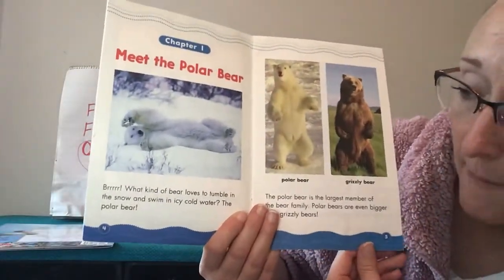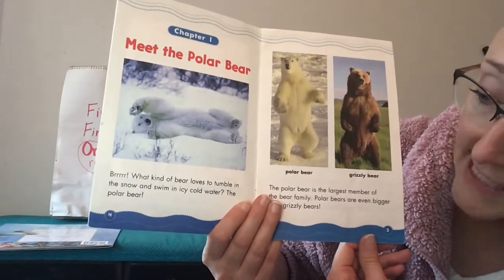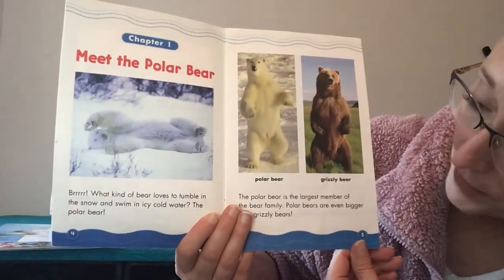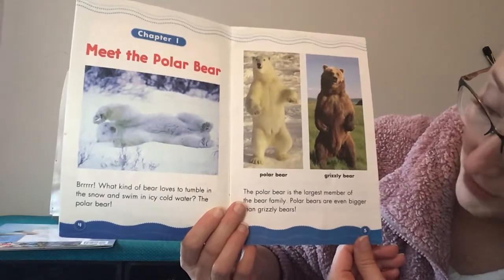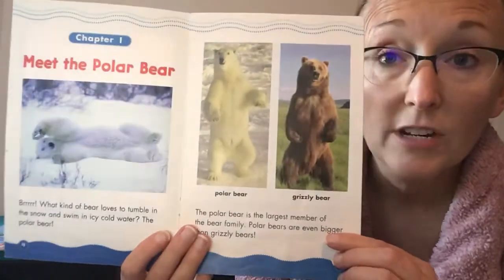Meet the polar bear. Brrr. What kind of bear loves to tumble in the snow and swim in icy cold water? The polar bear. The polar bear is the largest member of the bear family. Polar bears are even bigger than grizzly bears. Look at this nice illustration.